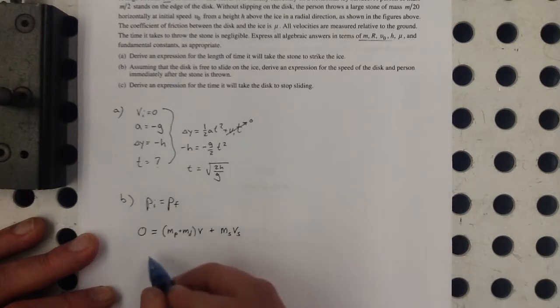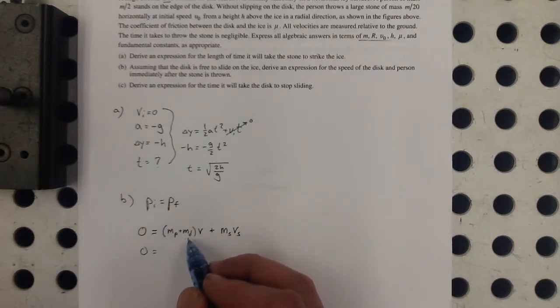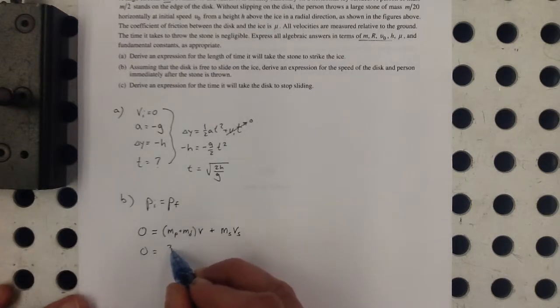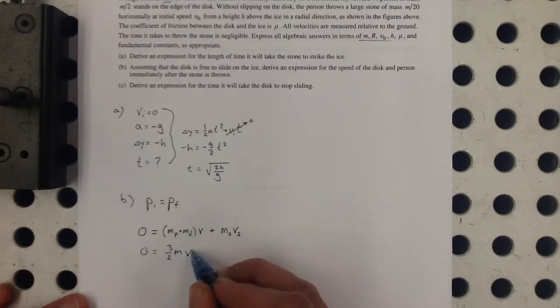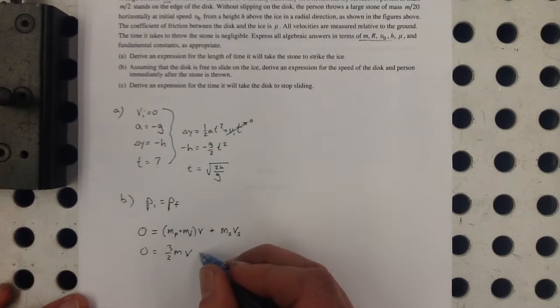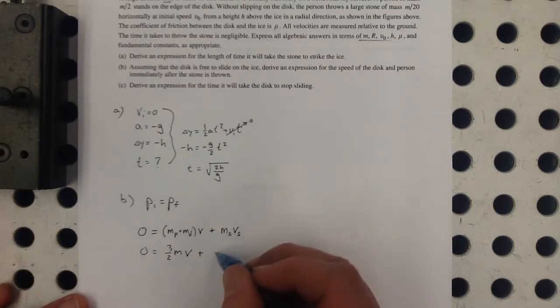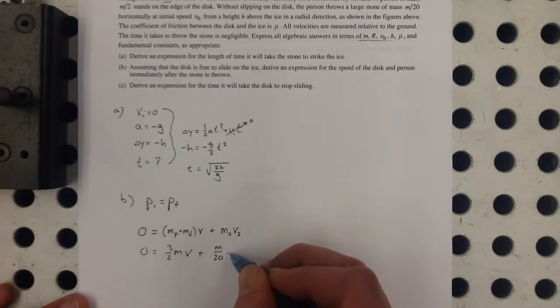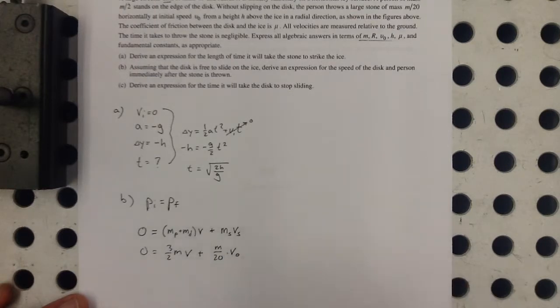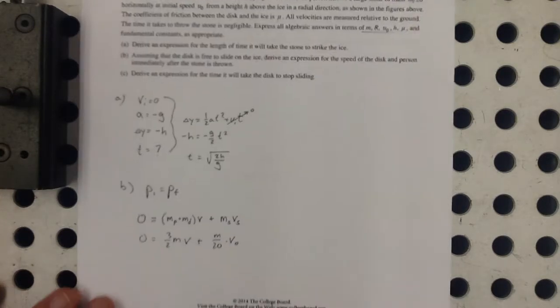All right, so let's fill in the stuff that we know. The mass of the person is m over 2 and the disk is m, so that's 3/2 m times the velocity, I guess that's what we're trying to find, right? Plus the mass of the stone, m over 20, times the velocity of the stone, v sub 0. You got that set up the right way.